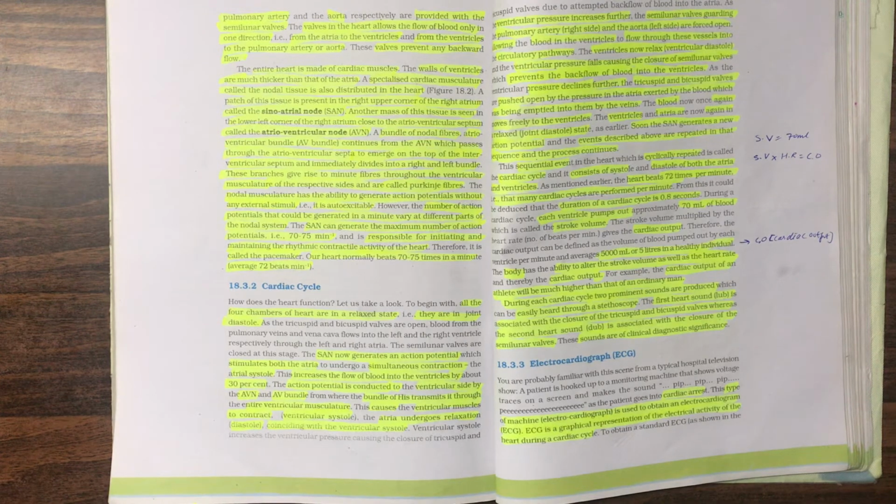The valves in the heart allow the flow of blood only in one direction, that is from the atria to the ventricles and from the ventricles to the pulmonary artery or aorta. These valves prevent any backward flow. The entire heart is made of cardiac muscles. The walls of the ventricles are much thicker than those of the atria. A specialized cardiac musculature called the nodal tissue is also distributed in the heart.